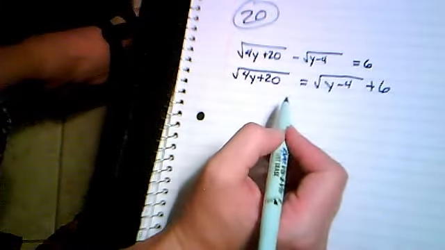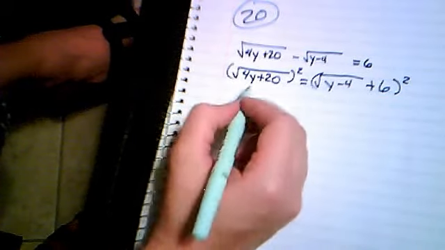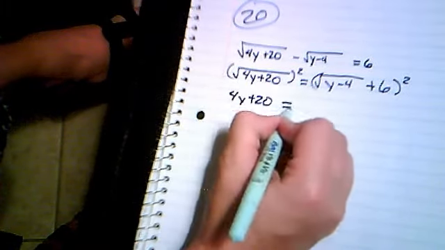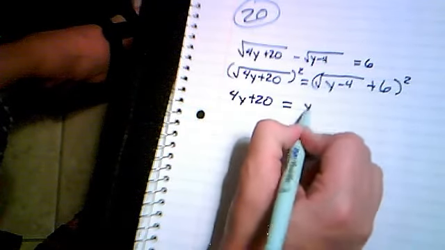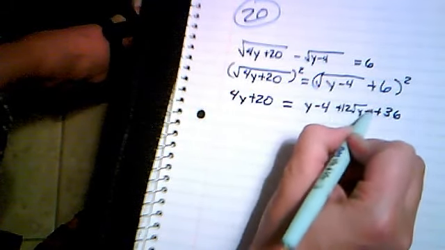Now I'm going to do the same thing that I did before, which is square both sides to get rid of this radical. But remember that this thing is moving as a unit. So I get 4y plus 20 is equal to, now when we square something that's kind of like a binomial, this is going to be our first term and this is going to be our second one. Remember that it's the first thing squared, so I get y minus 4. At the end, it's the last thing squared, so plus 36, and then double their product. Well, that's 6 times the radical, so I'm going to end up with plus 12 times the radical, y minus 4.